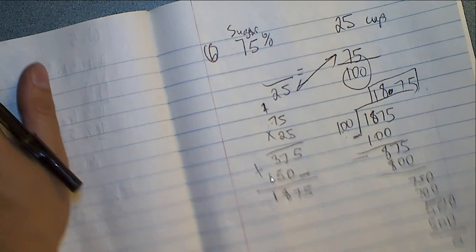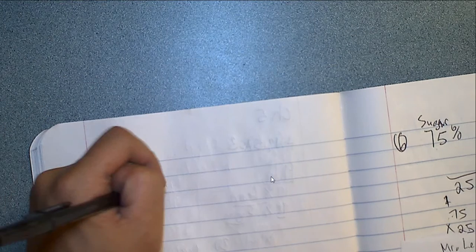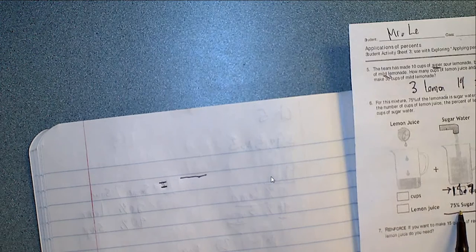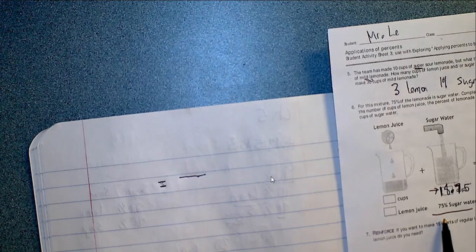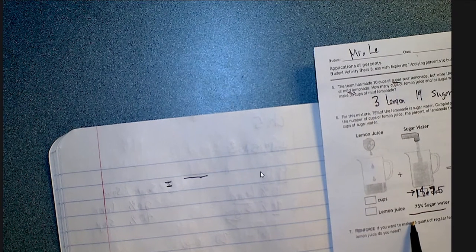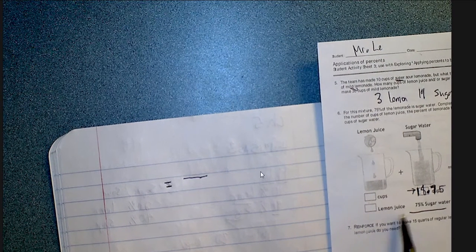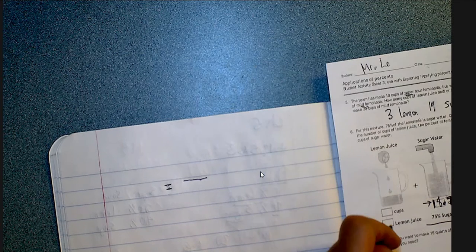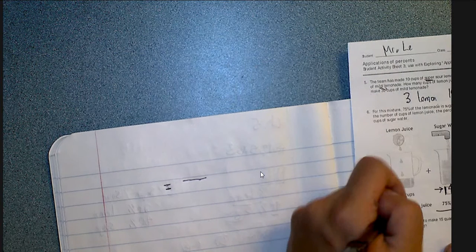I go over here. We know. Let's look at this. If this is 75% sugar water, 75 plus what will get me 100? Because to get 100%, 25. So I know the lemon juice has to be 25.